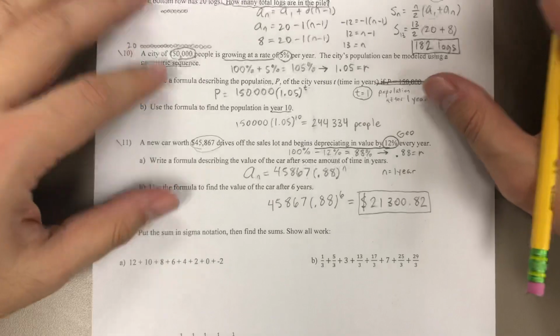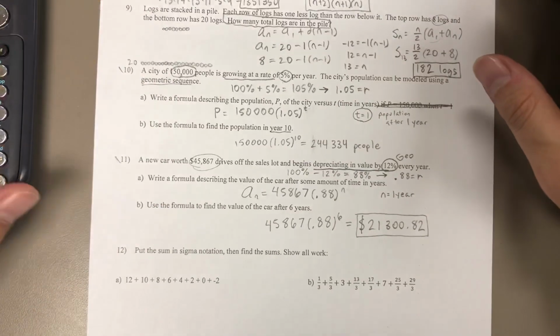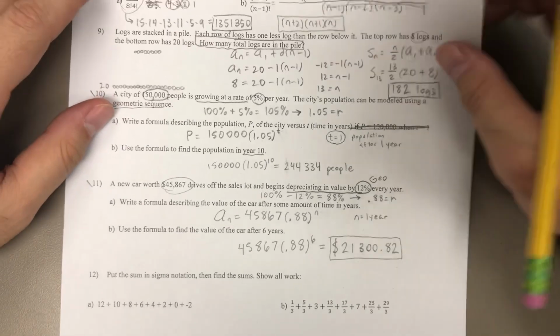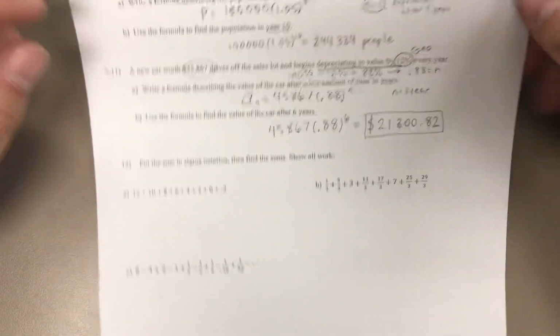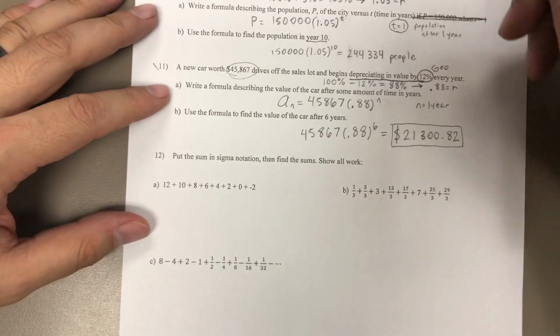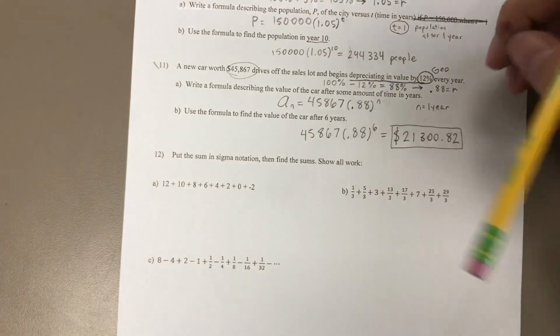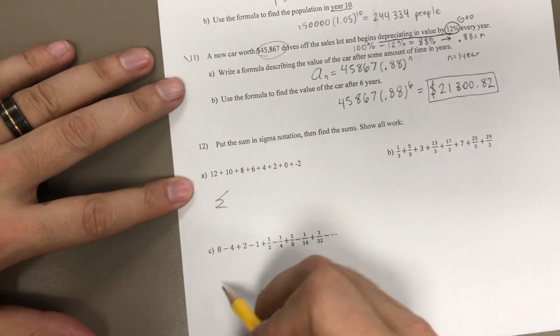There are more word problems that you can practice, obviously, on your own time. We have a lot of practice, and we've been going over them all week, so practice those more. The last couple problems are pretty easy. Put the sum in sigma notation, and then find the sums and show all your work. So, start with your little sigmas for each of these.